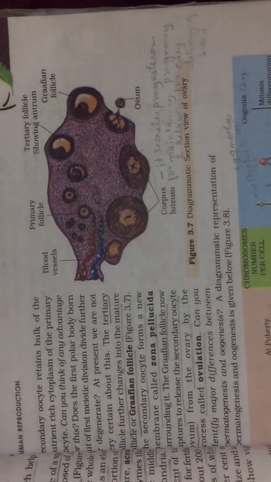Now, coming back to the schematic representation, in this structure first they have shown oogonia, which is diploid. It undergoes mitosis, increases in number, and forms the primary oocyte. Primary oocyte is diploid. Here they have not shown the primary oocyte with one layer of granulosa cells, then two layers, forming the primary follicle, secondary follicle and tertiary follicle. That has not been shown. So if you see directly, the primary oocyte is formed, which is diploid. The first meiotic division completes, forming the secondary oocyte.